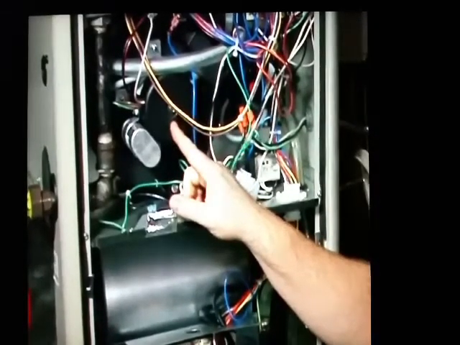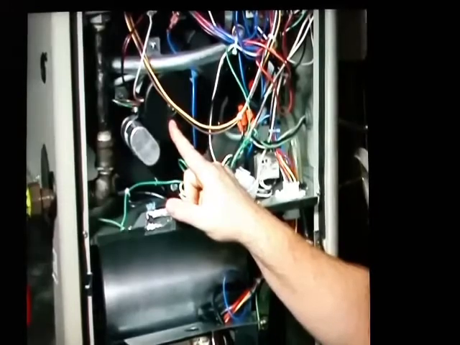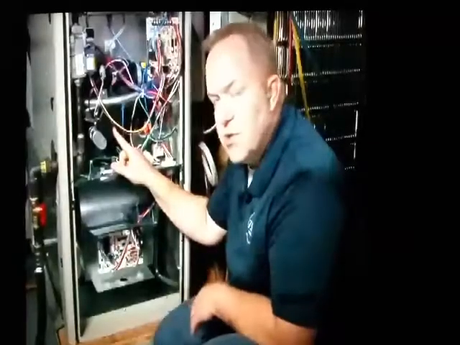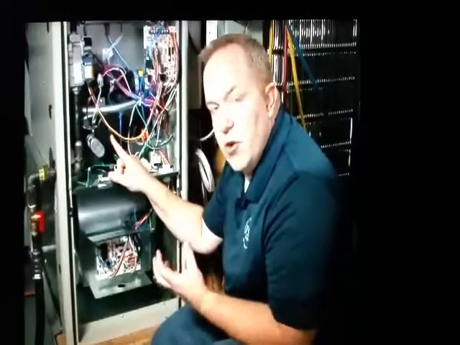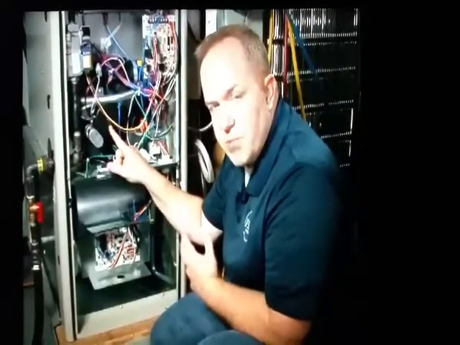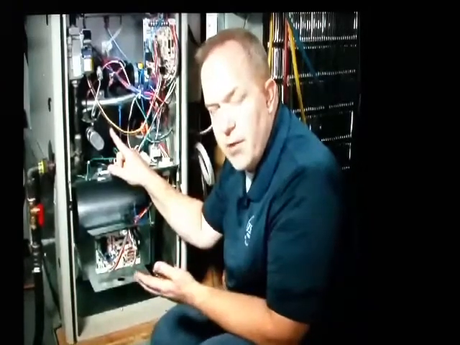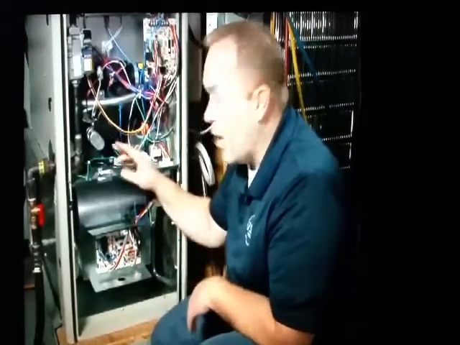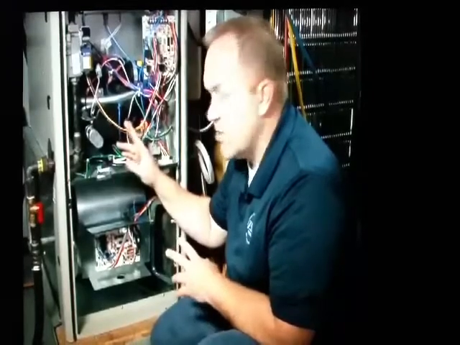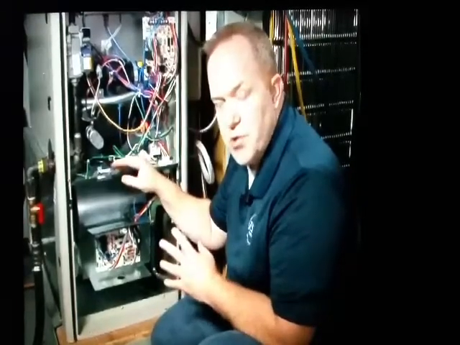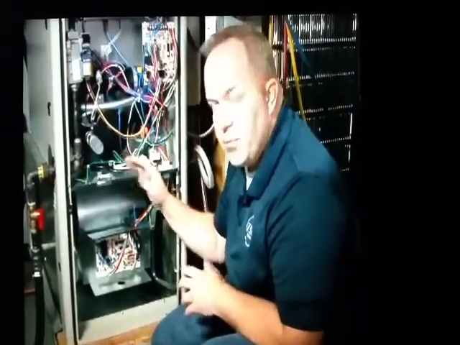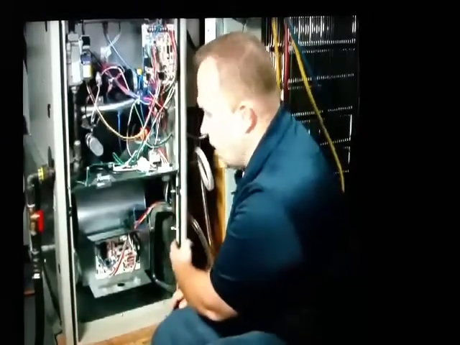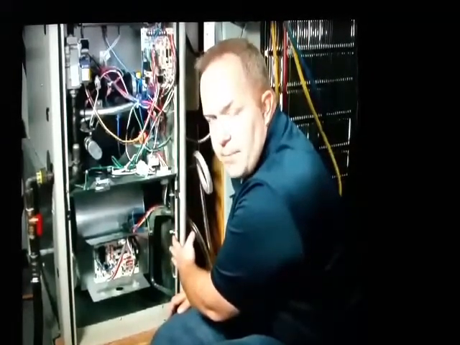The inducer on a high efficiency furnace, because it's category 4 venting, has to pull the heat exchanger into a negative pressure and then also ultimately put a positive pressure on the flue to help expel the products of combustion. But while that inducer is running and the furnace is cycling, it's going to begin to produce condensate or moisture. We ultimately have to allow that moisture to drain away from the furnace. How we accomplish that easily is by incorporating the use of a trap.